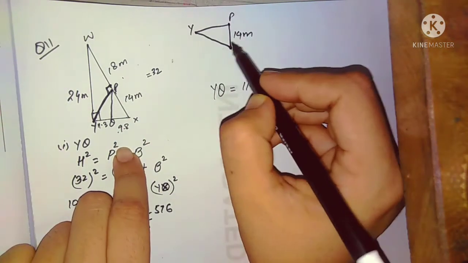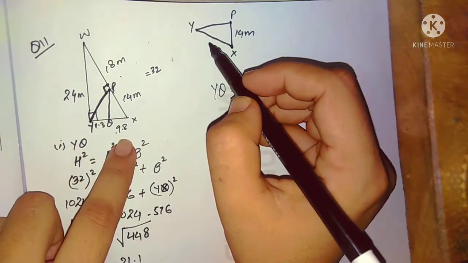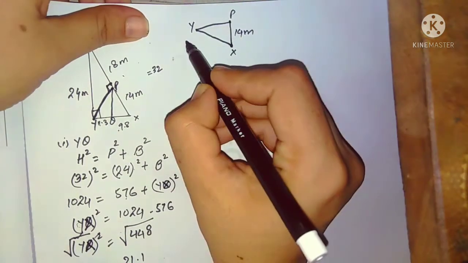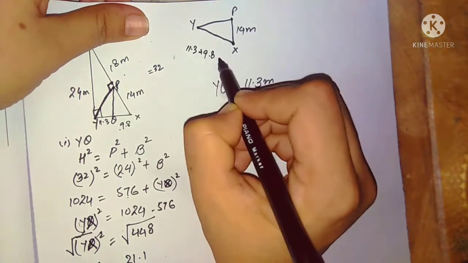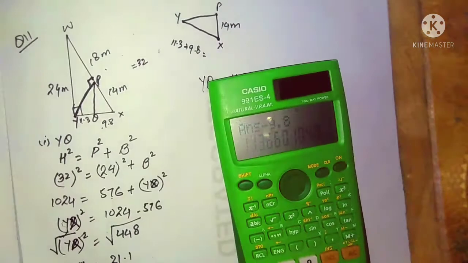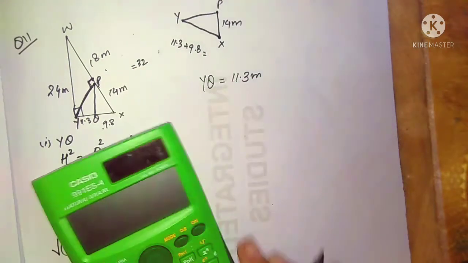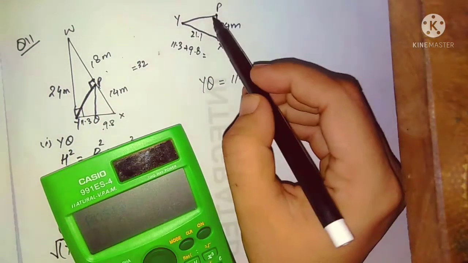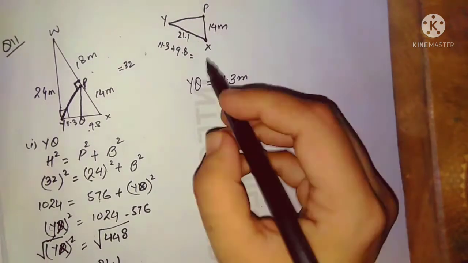YX is given to you, which is your hypotenuse, and that is 11.3 plus 9.8. So this will be your hypotenuse. 11.3 plus 9.8 will be equal to 21.1. So the hypotenuse is given, the base is given, we have to find out this perpendicular. Okay, let's use the formula of the Pythagoras theorem.